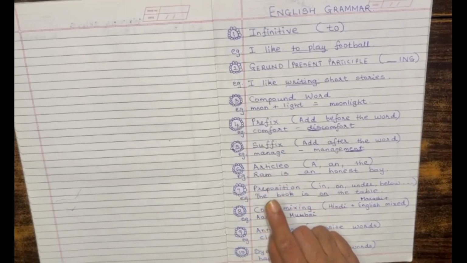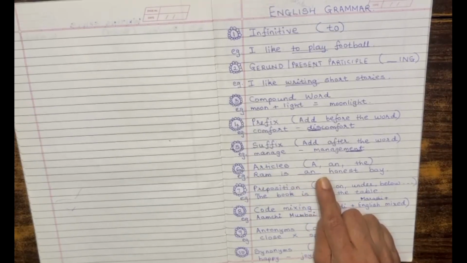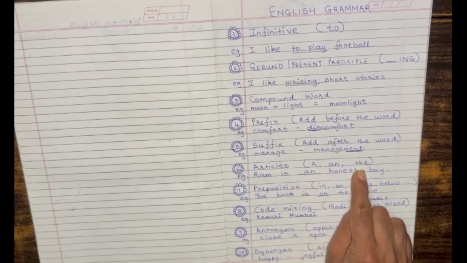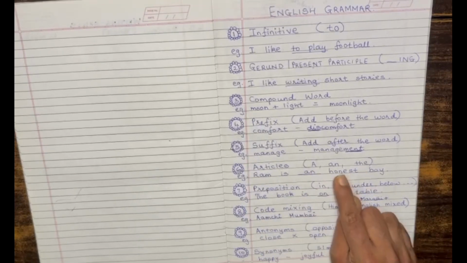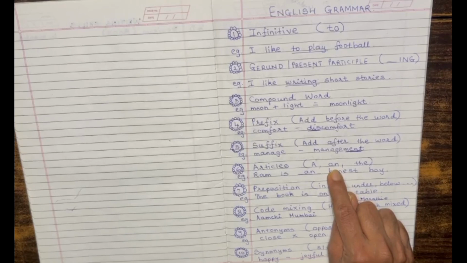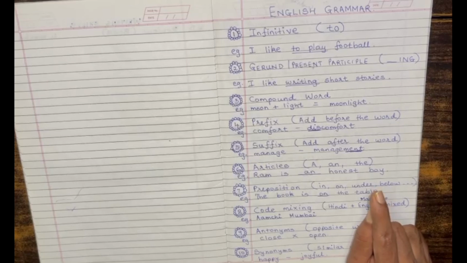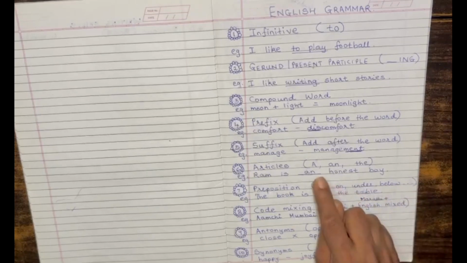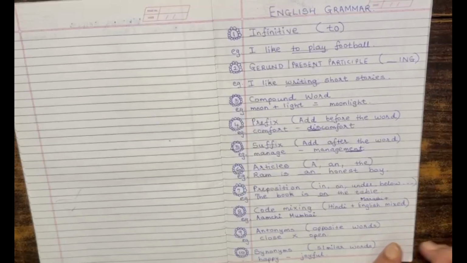Number 6, articles. Now there are 3 articles. This comes for fill in the blanks. Fill in the blanks with articles, and articles are a, an, and the. A we use for single things, and an we use when there are vowels a, e, i, o, u. The we use for definite articles for one thing. The sun, the moon, the Quran, the Bible, the Himalayas, the Ganga, and for a book, a pen. So fill in the blank with these 3 words.